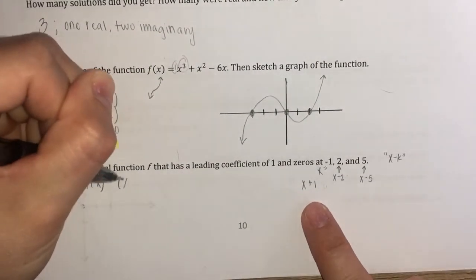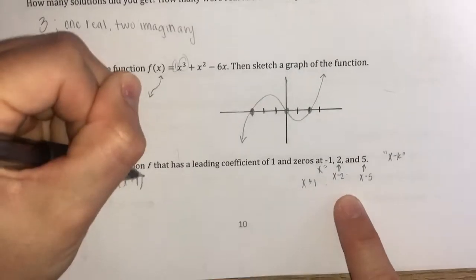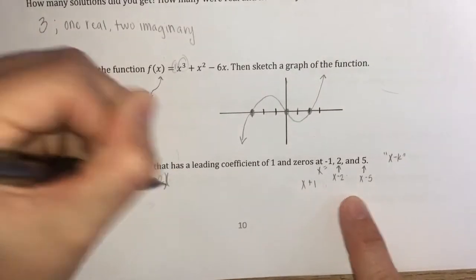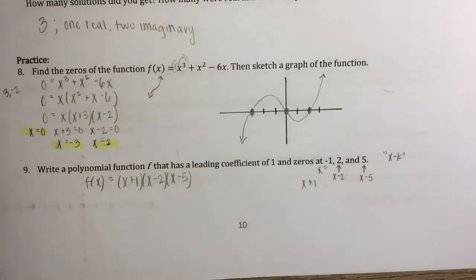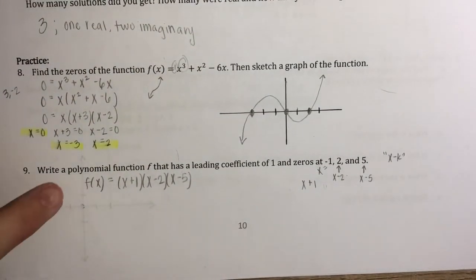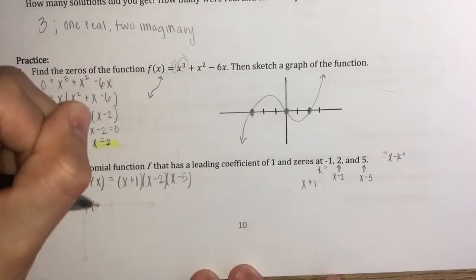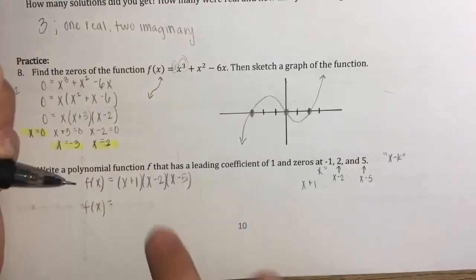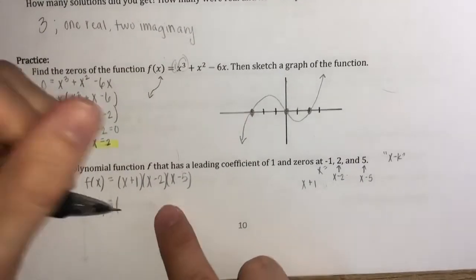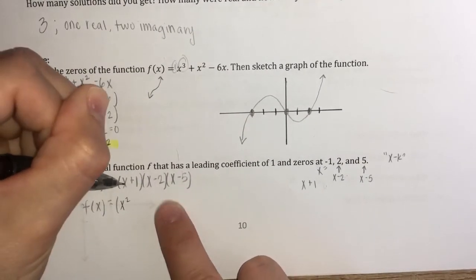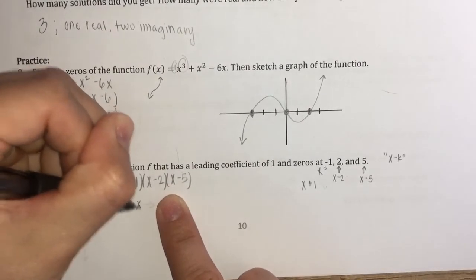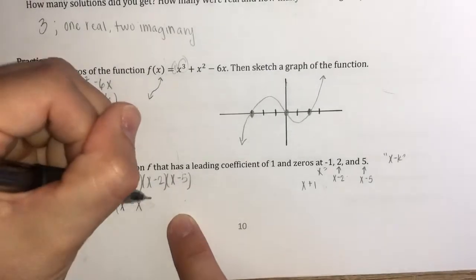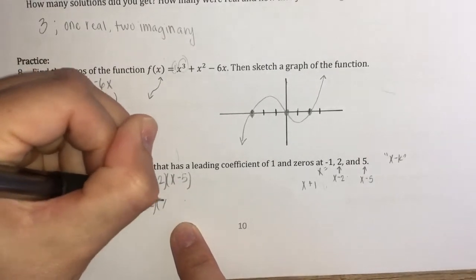So x plus 1 times x minus 2 times x minus 5. And then again, this is in factored form. If we want to get it in standard form, we just have to multiply through. So f of x equals, if I FOIL the first 2, x times x is x squared, x times negative 2 is negative 2x, and 1 times x is 1x, so this becomes minus x. 1 times negative 2 is negative 2, times x minus 5.